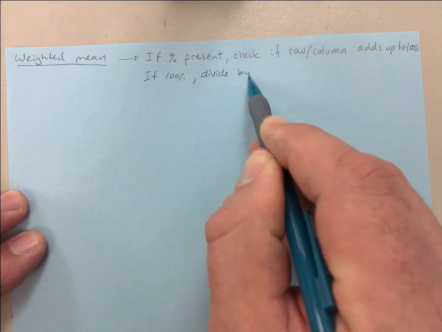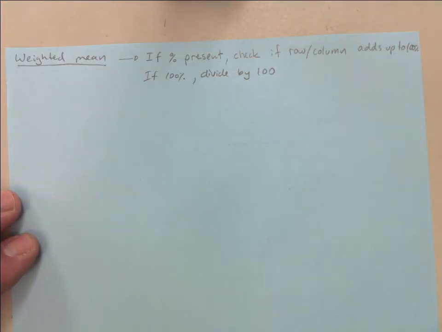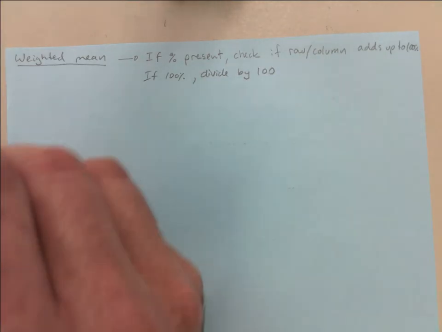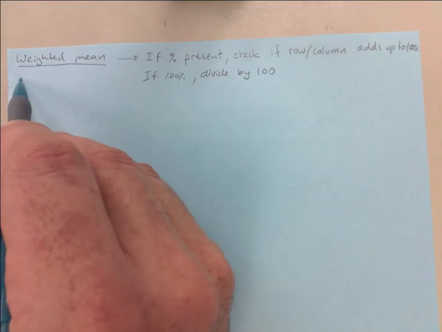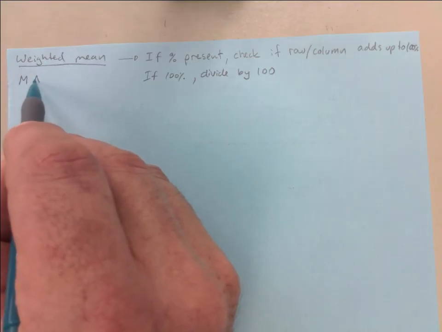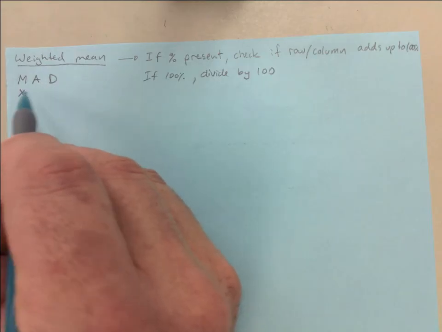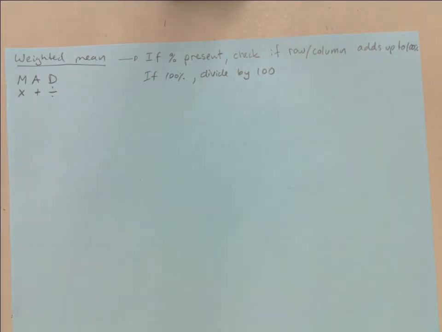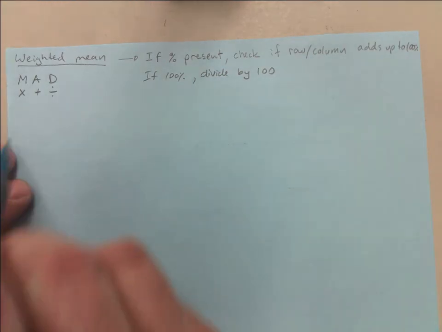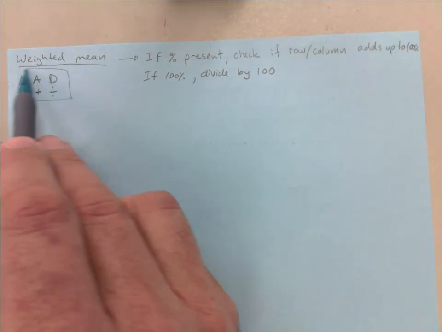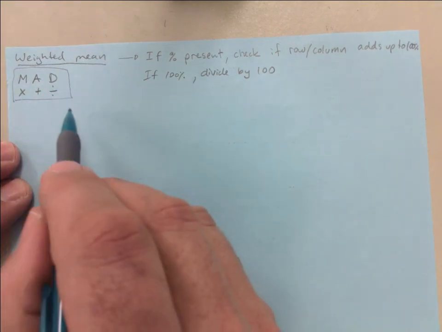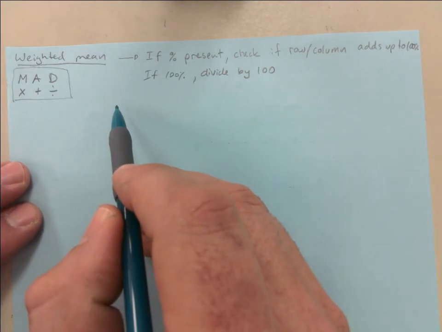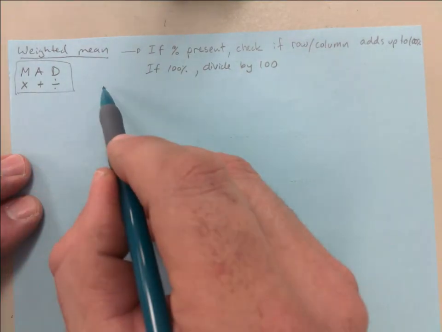divide by 100. And what are we always thinking of when it's a weighted mean situation? What is the acronym? MAD. Multiply, add, divide. You should make a shirt with that. MAD. Okay, so this is what you're thinking of. Multiply, add, divide. Okay? So, let's make a little table here.